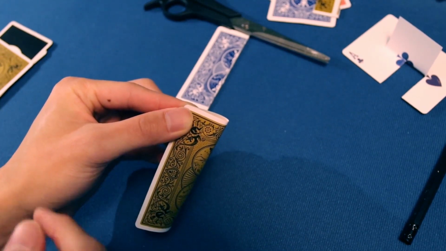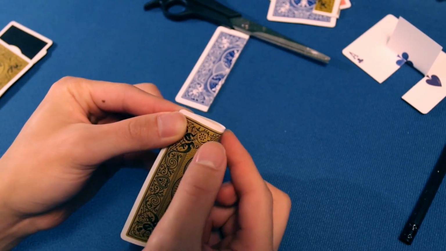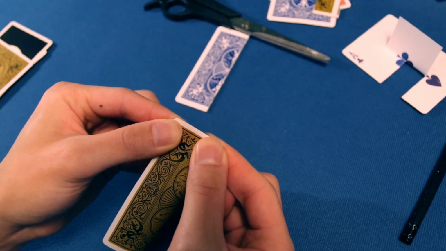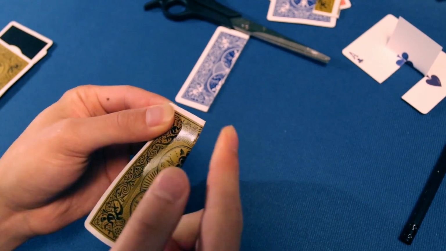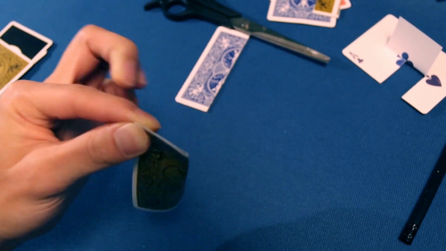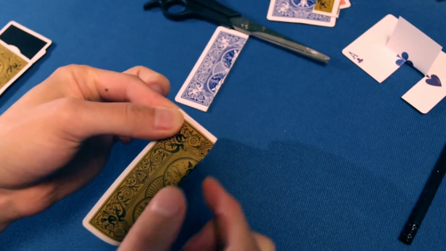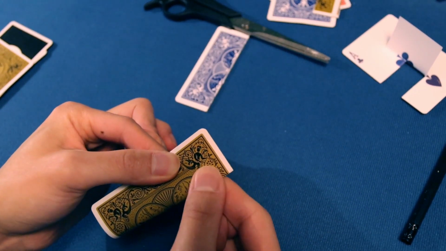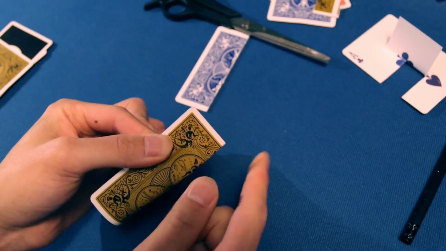Then once you match the corners over here, now you're actually going to apply some pressure, causing the card to crease, right? And you want to apply enough pressure so that you actually get a fold over here. Once you have this, you move your left hand down, match the edge once more, and then press down on the other side again.